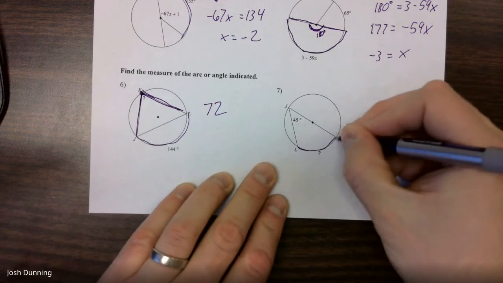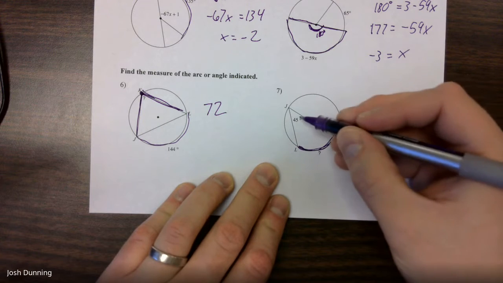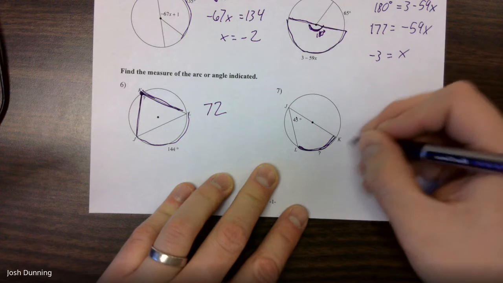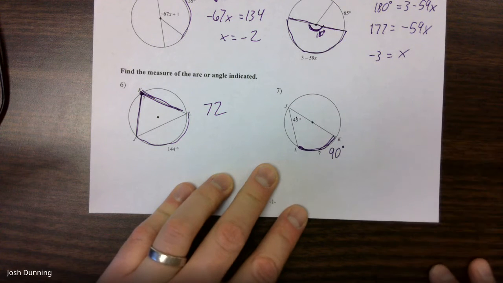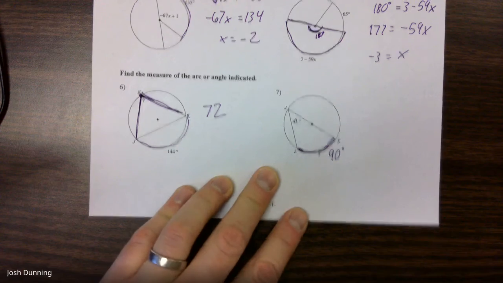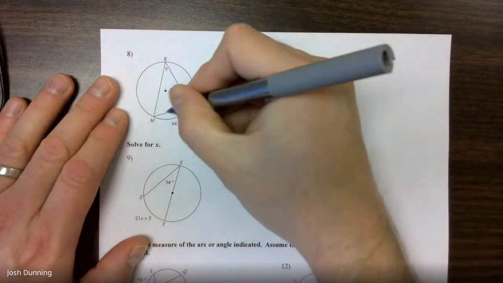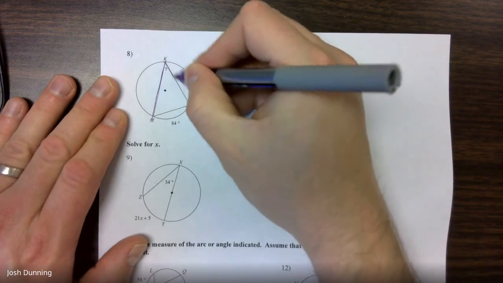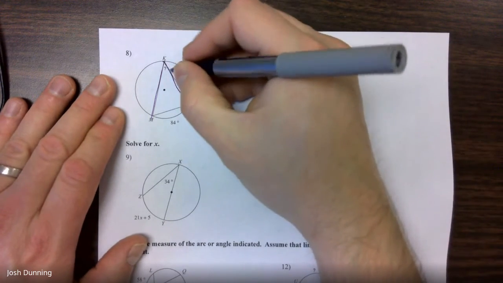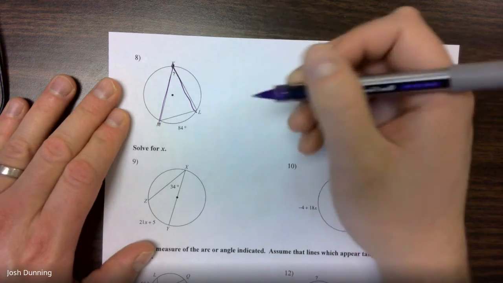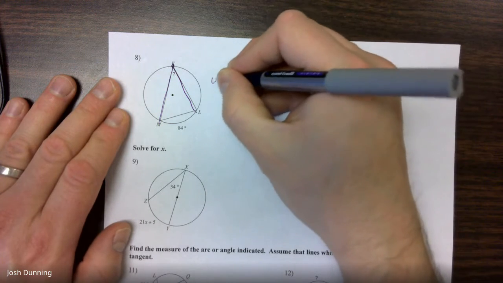Which means if I want the arc instead, if the angle's half, well, multiply it by 2 then. 45 times 2, 90. Some of these questions, like I said, are really just a matter of remembering. So here again, don't let this extra line here confuse you. We have an inscribed angle. So the angle is half of the arc, half of 84, 42.